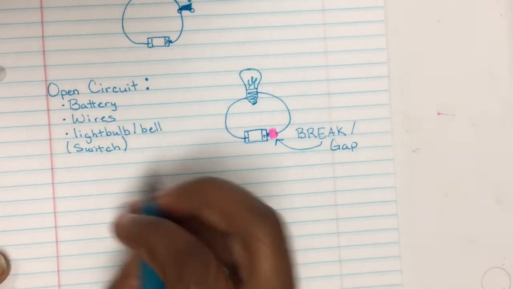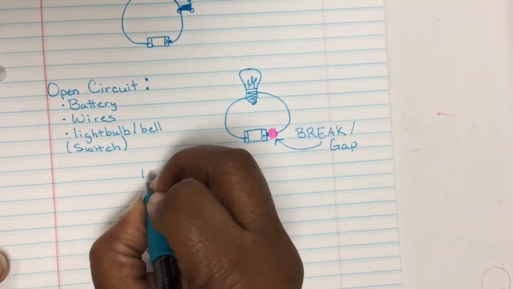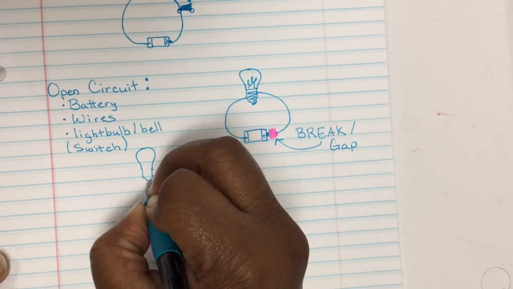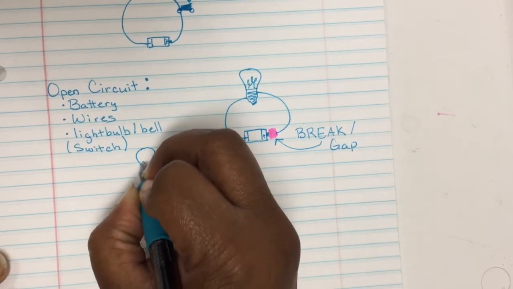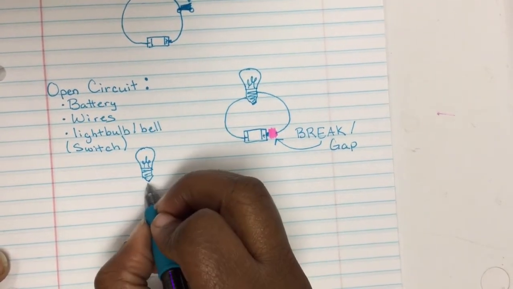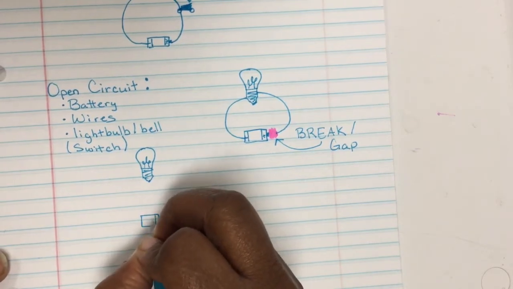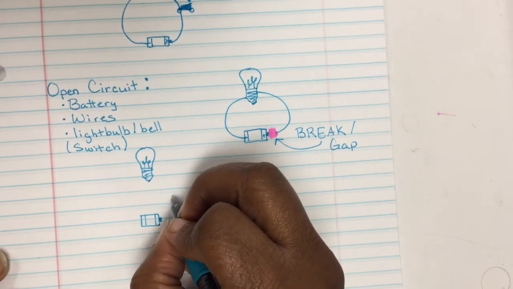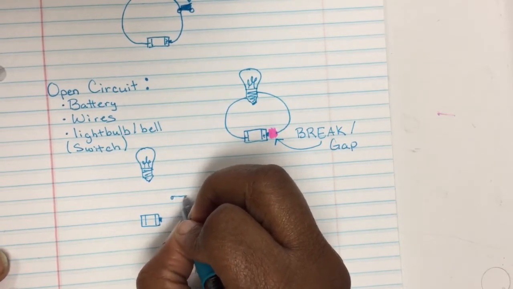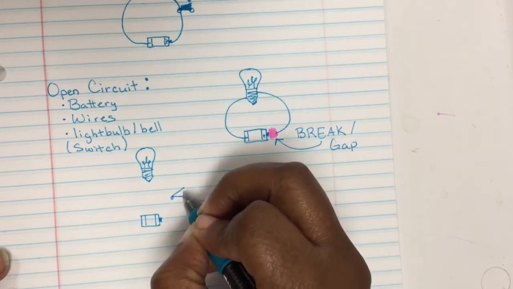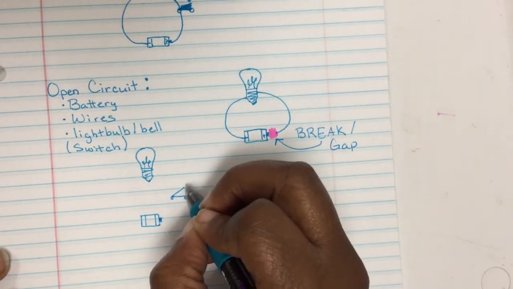If we had a switch, we'd have our light bulb, we'd have our battery. Now I'll put our switch in over here. The switch would now be open and no parts of it would close, so it would be up.